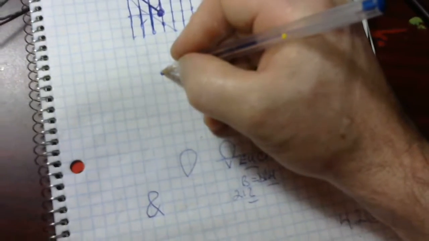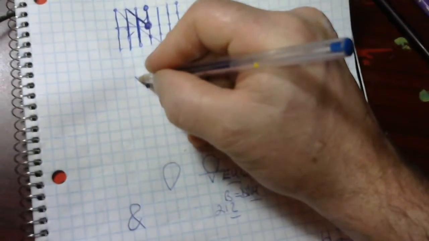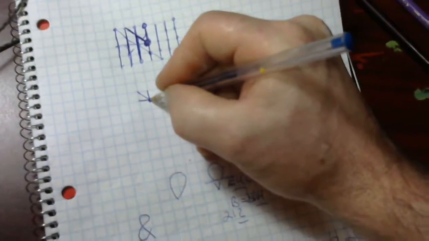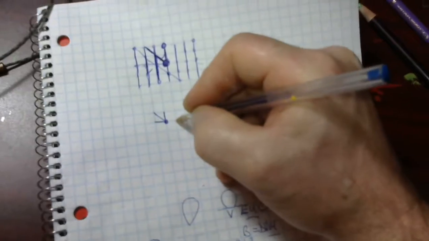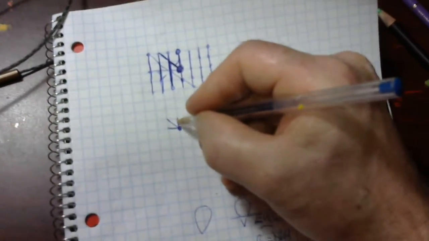I go from here, okay? Imagine, now this is very, very difficult to understand. Imagine I'm going to go up to here. I'm going to go over to here, and I'm going to go over to here. My point is, without going backwards or down in an opposite direction, I only have 3 points.